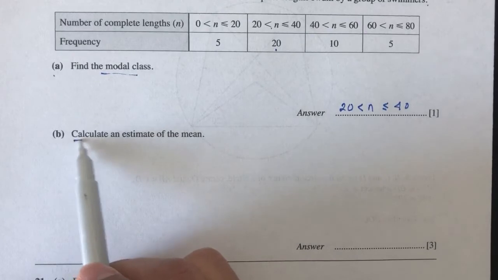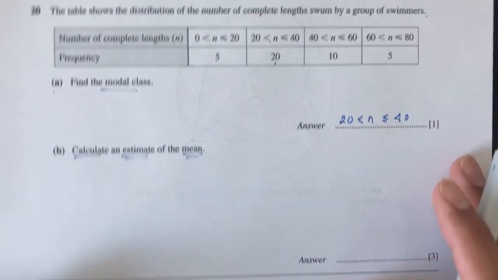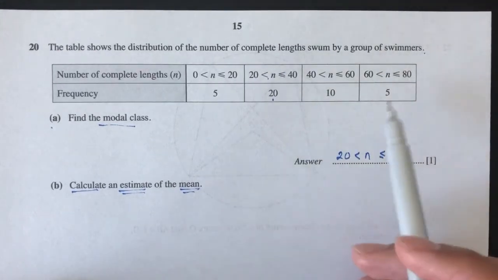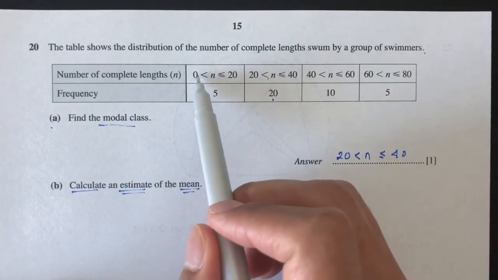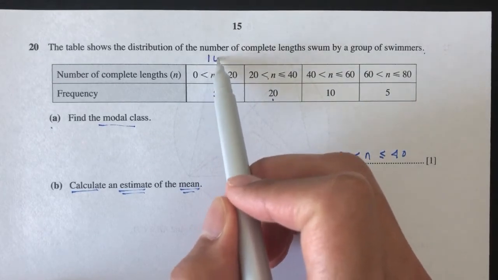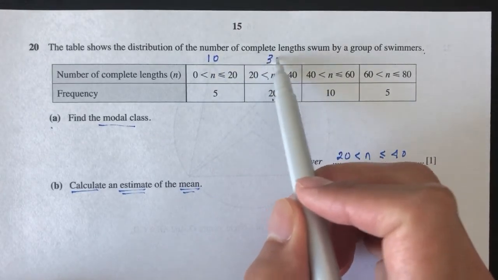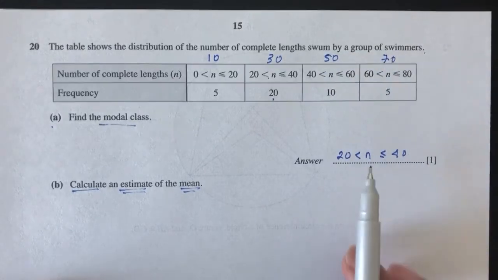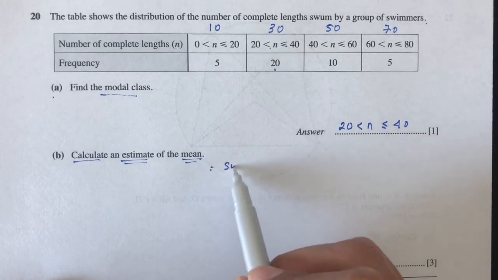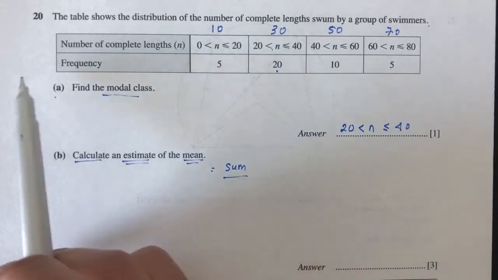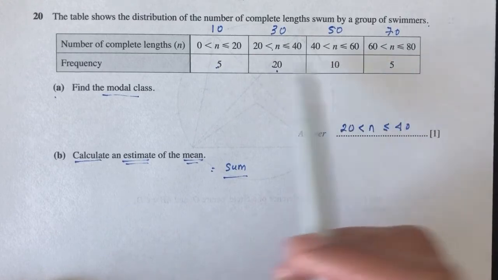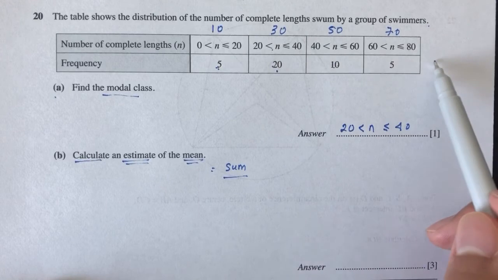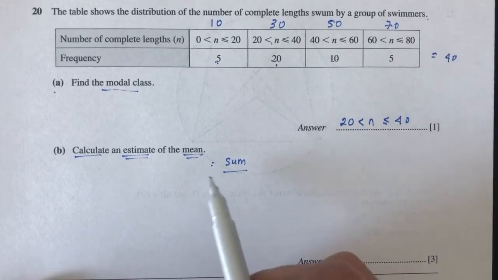Part B, calculate an estimate for the mean. So when we have grouped classes and if you want to find the mean, you have to use the midpoints. So what is the midpoint of these two? So 0 plus 20 divided by 2 will be 10. Midpoint of this will be 30. Midpoint of this will be 50. Midpoint will be 70. So now to find the mean, we have to find the sum, divided by the total. Let's add all the swimmers together. So we get 5 plus 10, 15 plus 5, 20, 20, 40. So we have 40 swimmers in total. So we have to divide by 40.